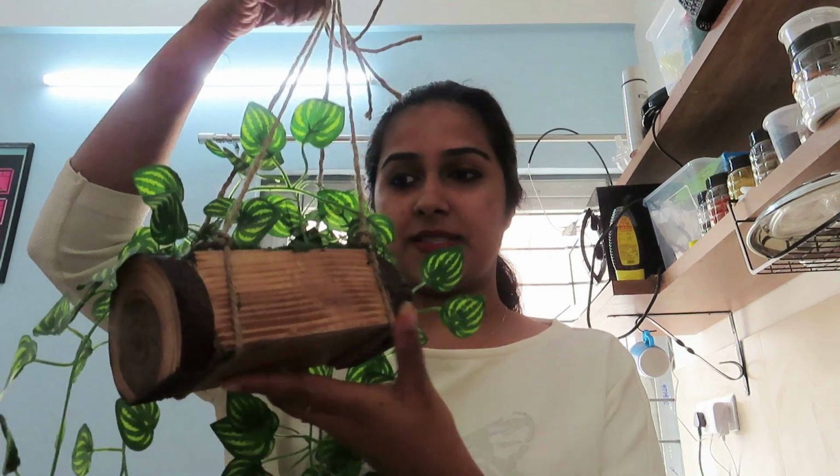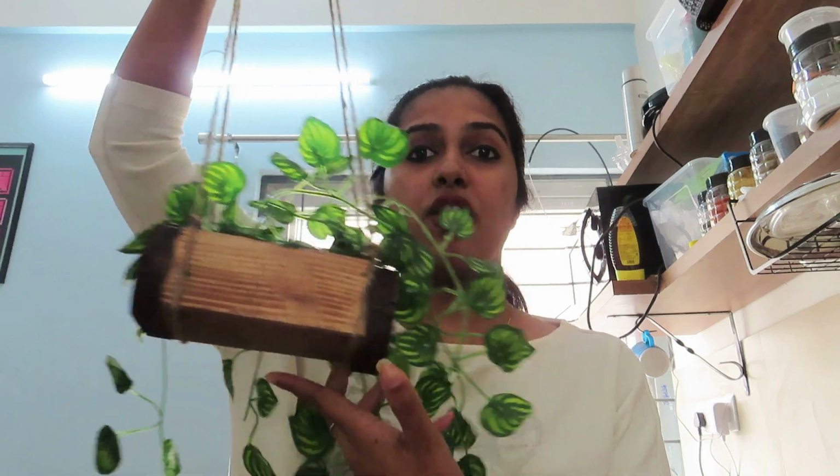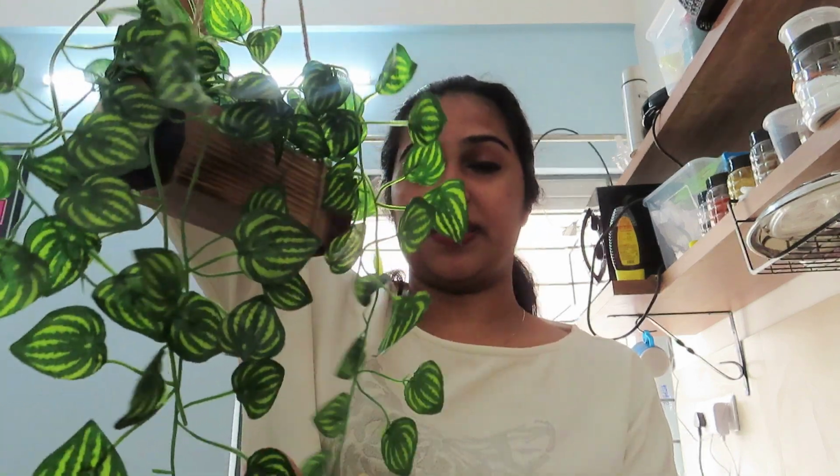And I thought I can have a couple of plants inside, but to be very honest, this is the only sunlight I get, and usually it's not really this bright. So I can't really keep plants alive in this apartment, which will make me really sad. So I did not want that. Instead I went to Amazon and I got fake plants. Now the links for all of these things will be put in the description box.